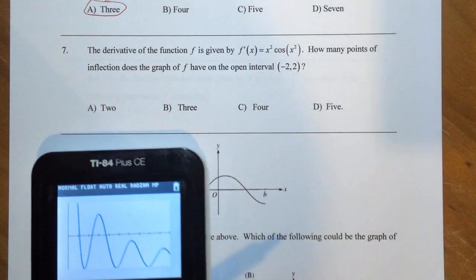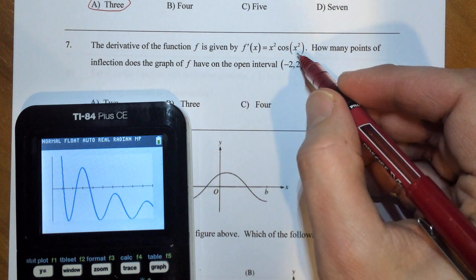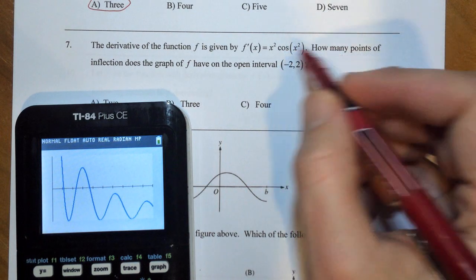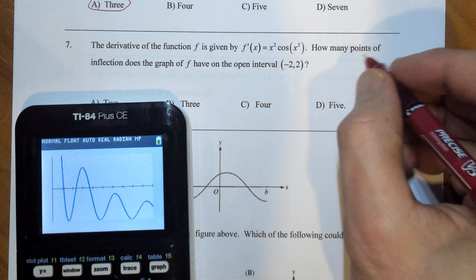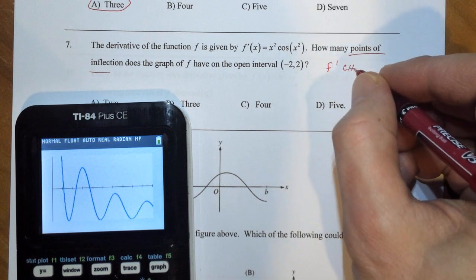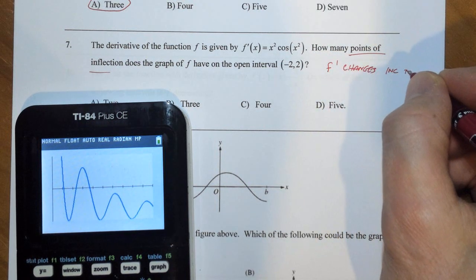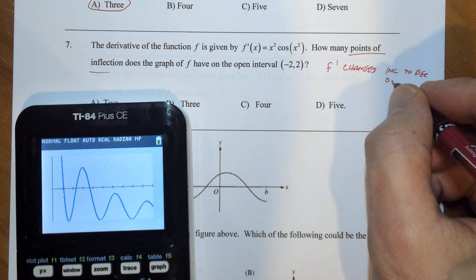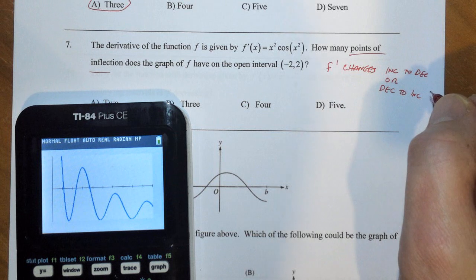For problem number 7, the derivative of f is given by x squared cosine of x squared. How many points of inflection does the graph of f have on the open interval from -2 to 2? An inflection point happens when f prime changes from increasing to decreasing, or vice versa. Again, this is why it's so important to know your derivative connections.